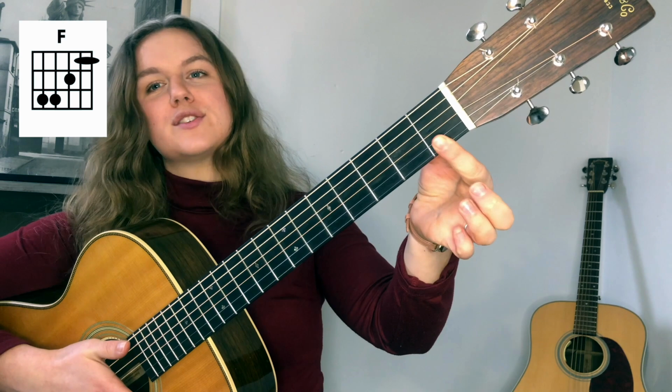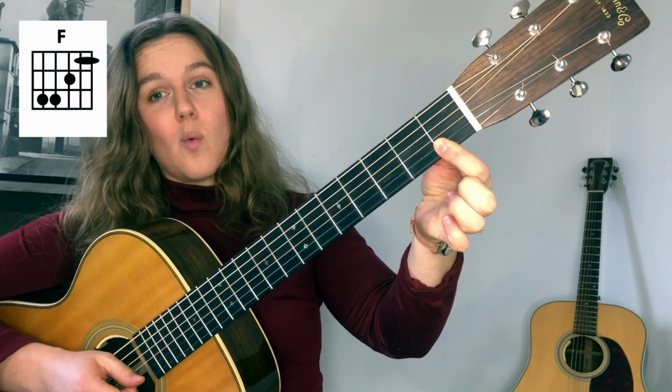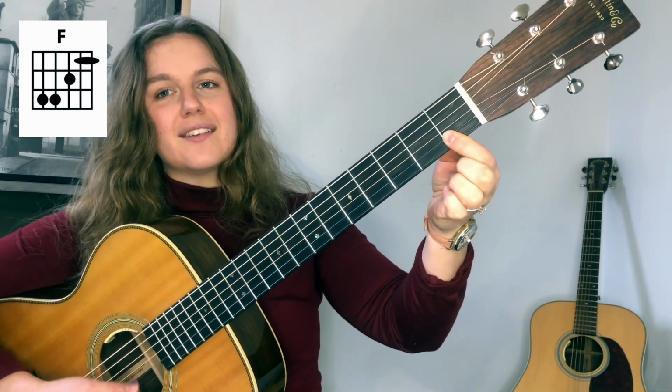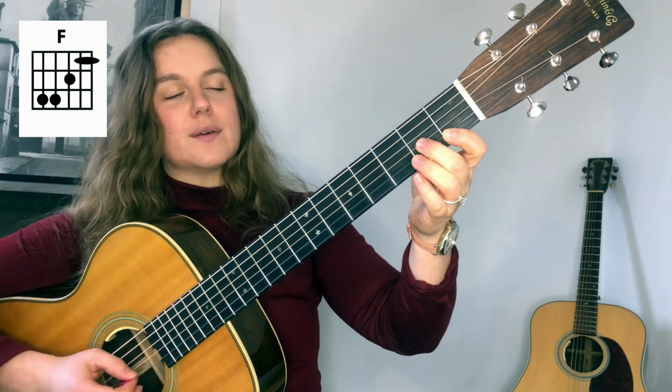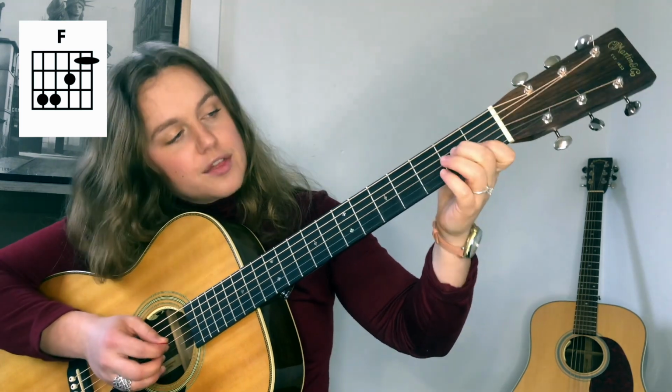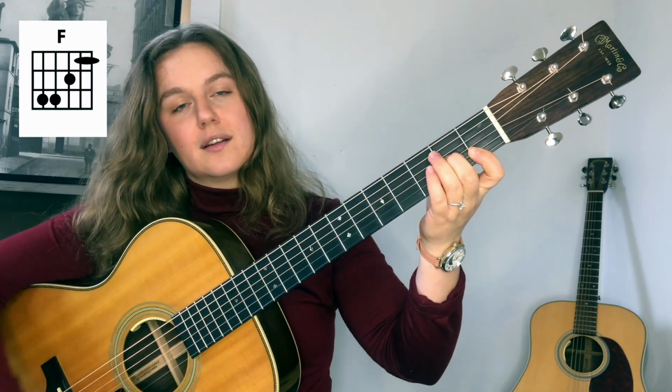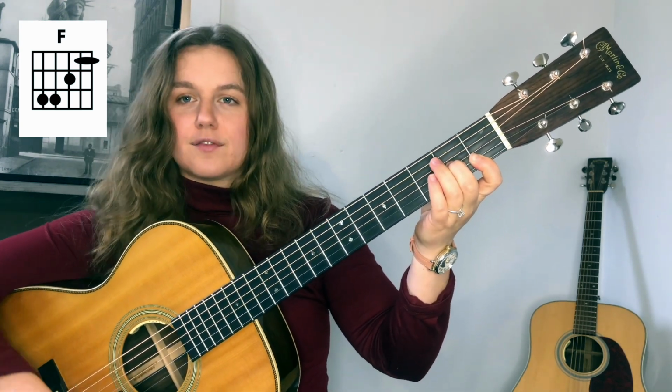Start by barring string 1 and 2 on fret 1 and make sure you can get a clear sound out of those 2 strings. Then when you're ready, add your middle finger to the 3rd string, 2nd fret, and see if you can get a clear sound out of those 3 strings.